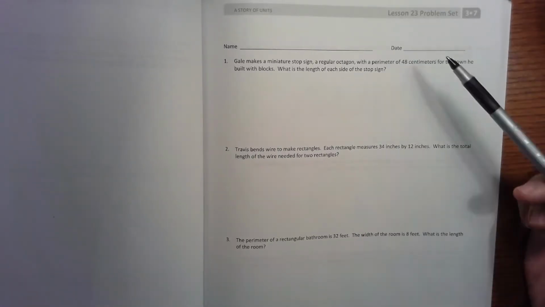Alright kids, it's time to do our math. This is our last math lesson from the workbook for the school year, and I'm excited to do this with you. So this is lesson 23, and I'm on page 125. And today I want you to try the problem and then check your work with me.